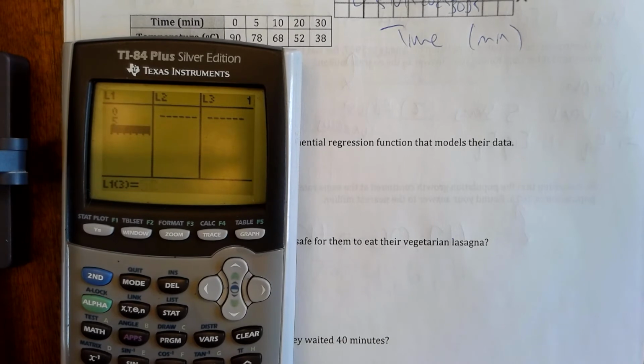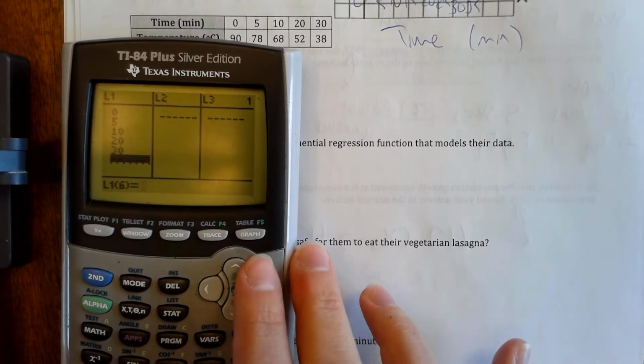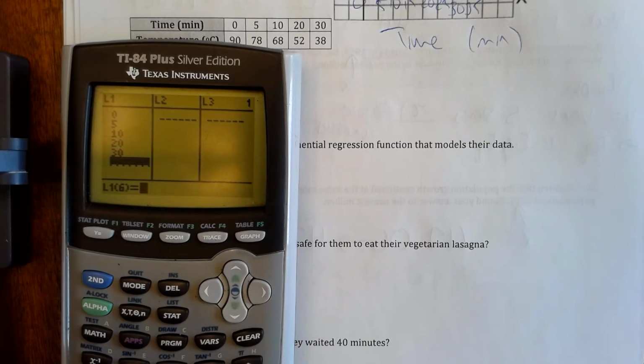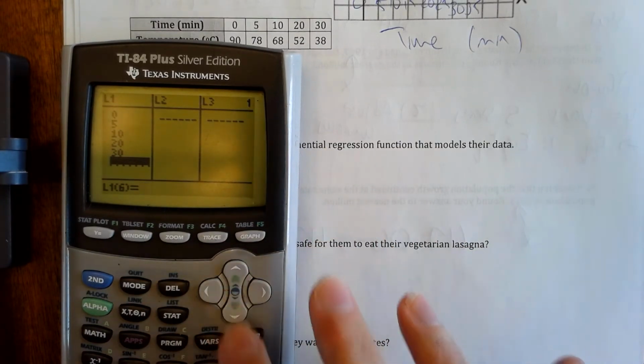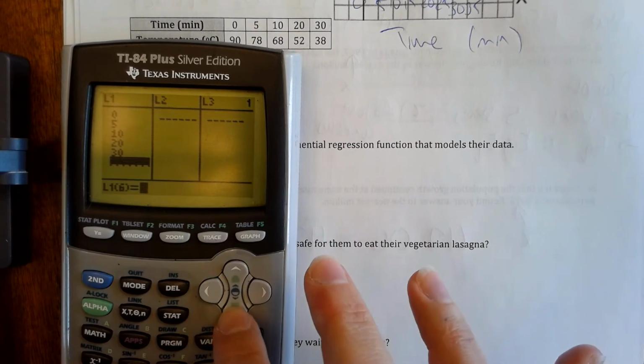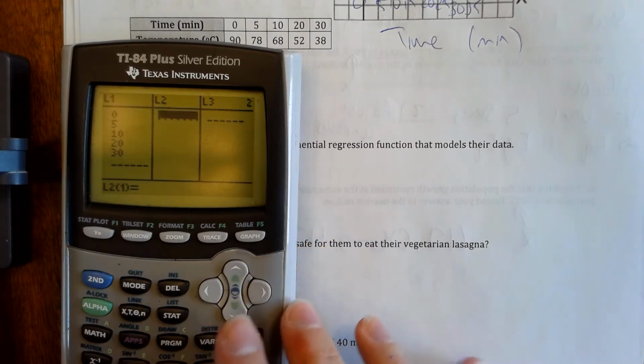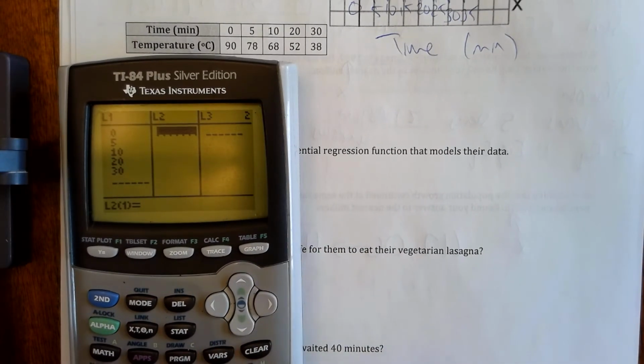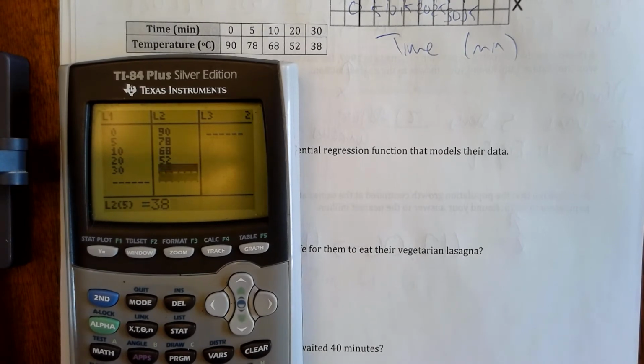X is my list 1. Temperature is my list 2. What did I do here? Here we go, I got stuck for a second there. Okay, list 2 is my temperature. Being really careful that I don't type something in wrong because it's so frustrating, and then it's hard to see exactly where you get your answers.